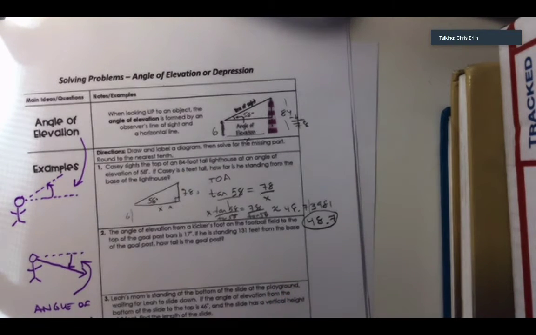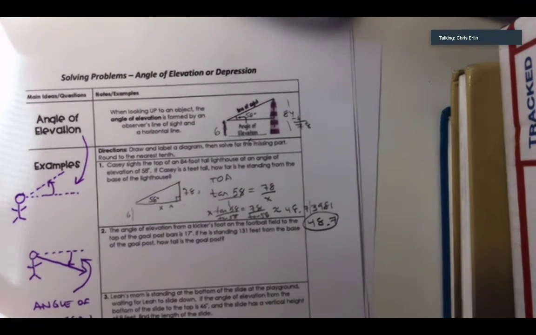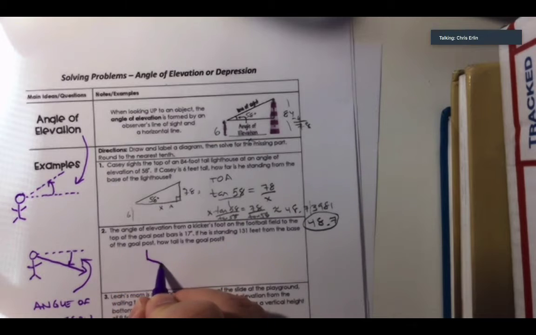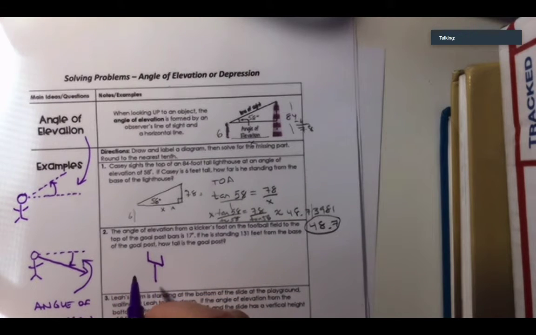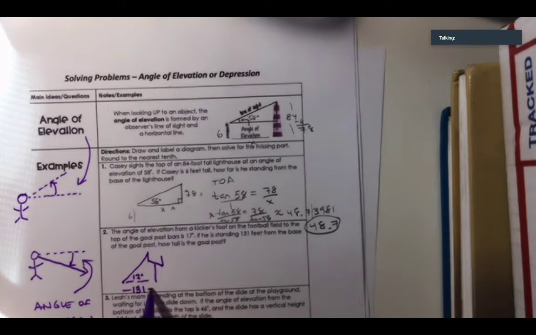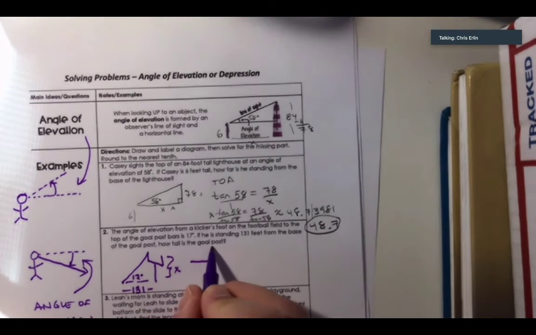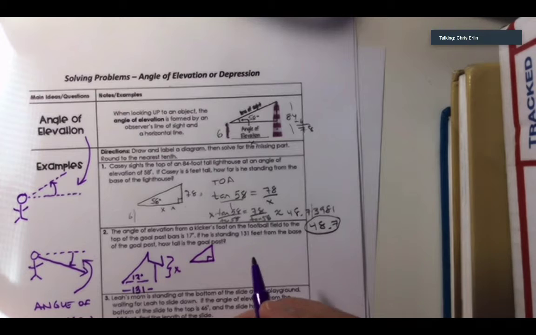For the next one, the angle of elevation from a kicker's foot to a football on the football field to the top of the goal bars. So he's kicking up like that. This is 17 degrees. If he's standing 131 feet from the base, how tall is the goal post? And again, it's going to be a right triangle we're looking at, so you just have to put the pieces in place.